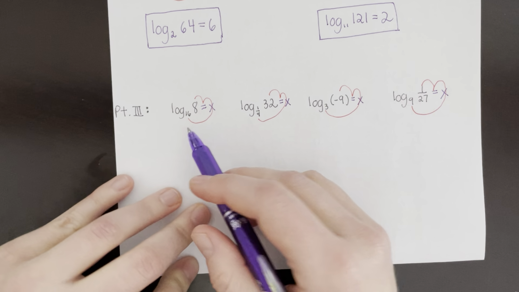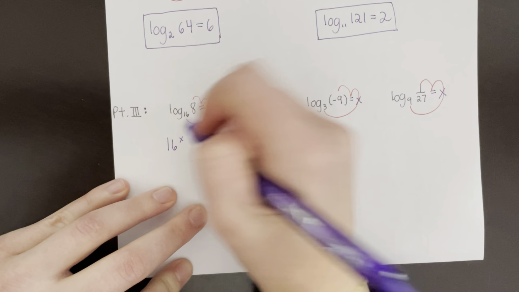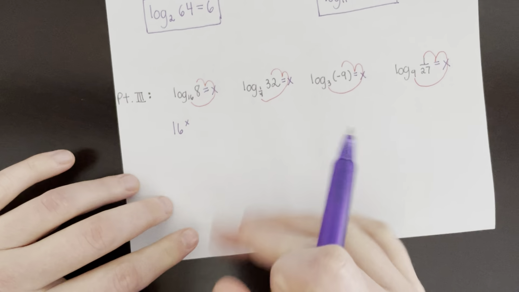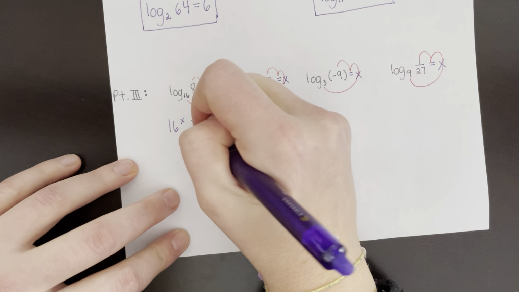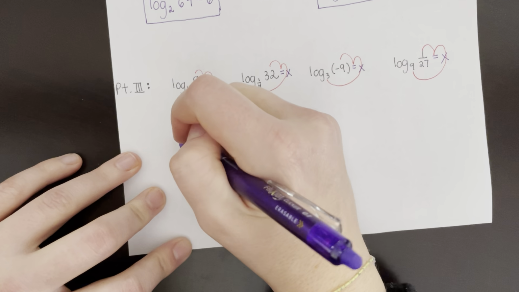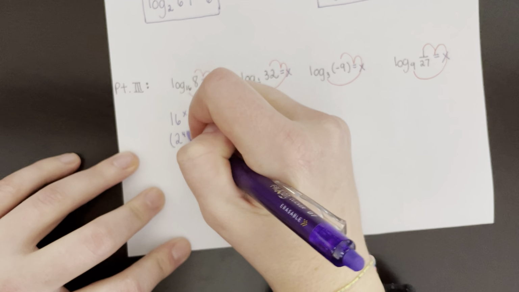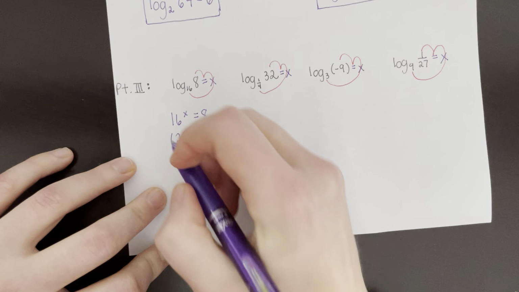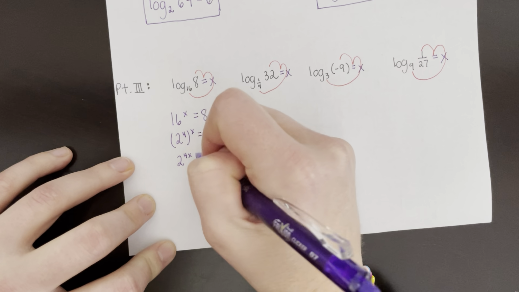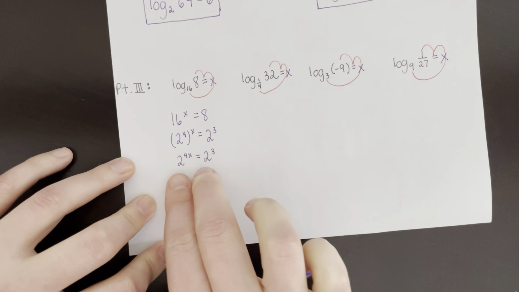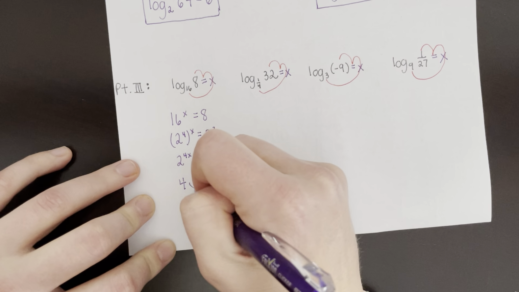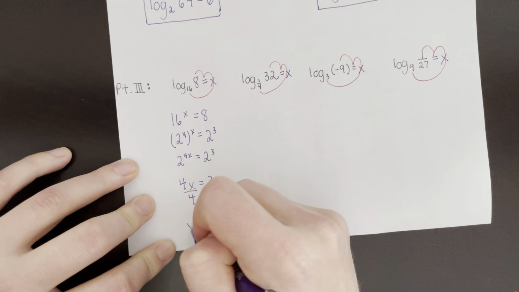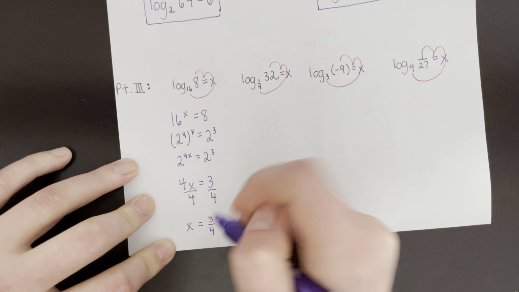Okay, so here I've got 16 to the x. This is part 3 again, we're doing back to evaluate. 16 to the x equals 8. 16 can be rewritten as 2 to the 4th raised to the x. 8 can be rewritten as 2 to the 3rd. So this would really be 2 to the 4x equals 2 to the 3rd. And again, when my bases are equivalent, set your exponents equivalent. So 4x equals 3. Divide by 4, x equals 3/4 or 0.75.